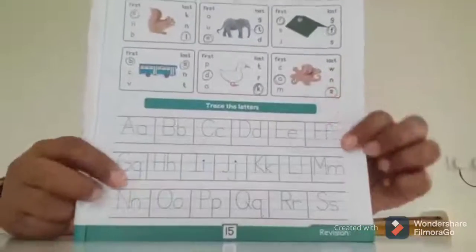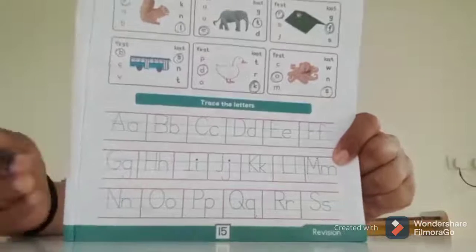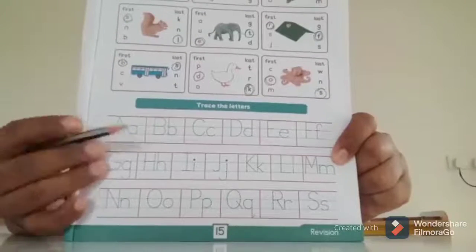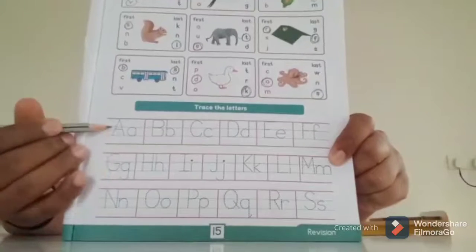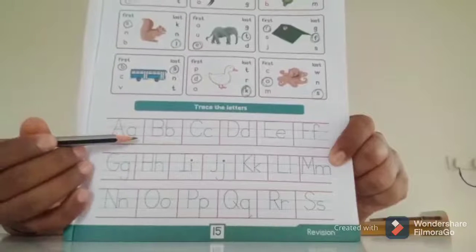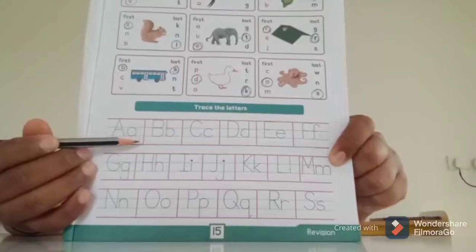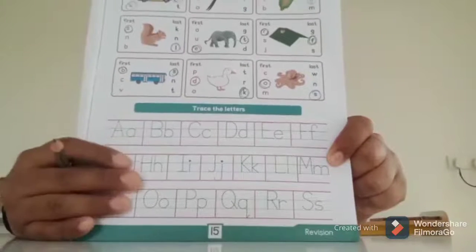Now let us do the next activity. Trace the letters. So they had given some letters here. Let us trace uppercase and lowercase both together. Uppercase we are going to read as A, and lowercase letters we are going to read through phonic sound. Okay children. Let us start.